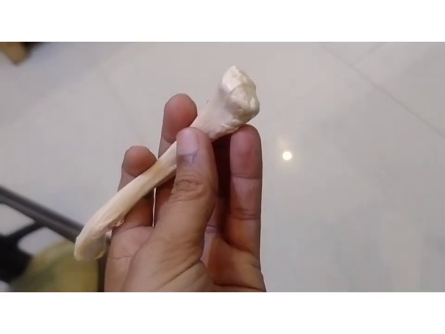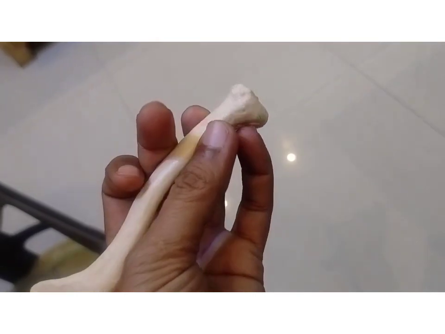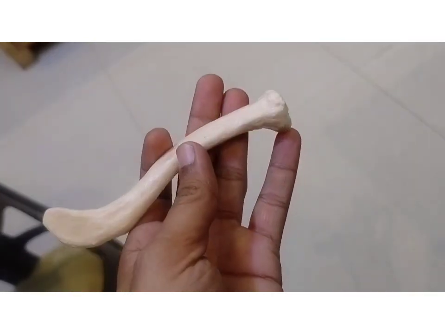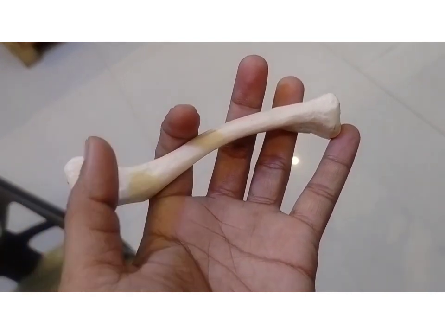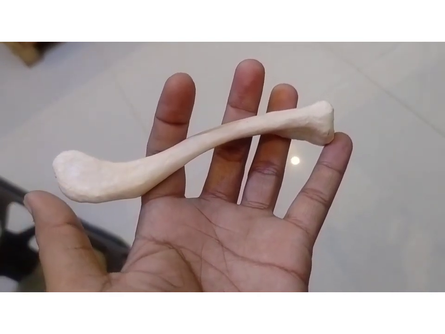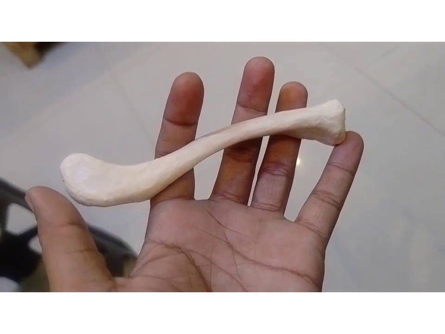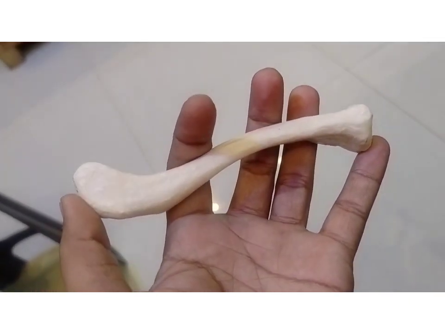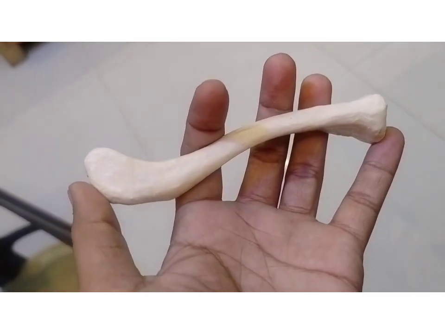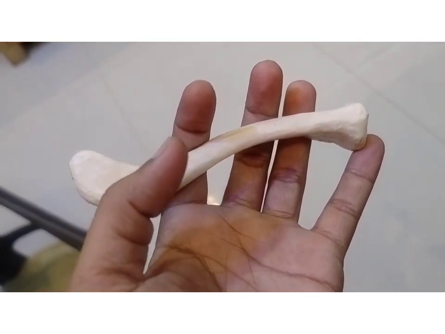The medial end articulates with the sternum and forms the sternoclavicular joint, whereas the lateral end articulates with the acromion process of the scapula, which forms the acromioclavicular joint.